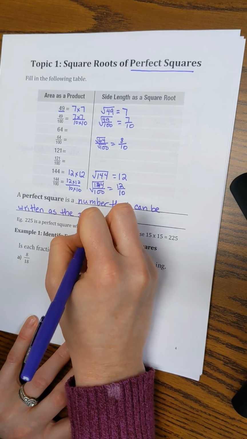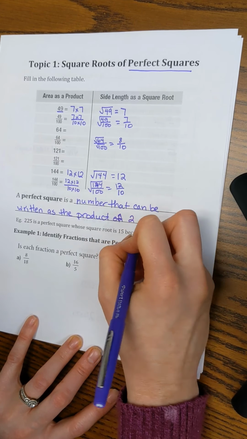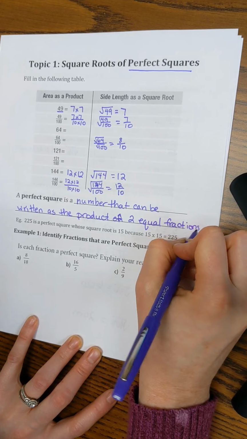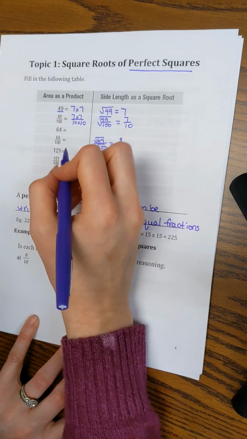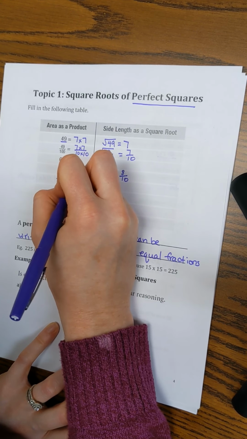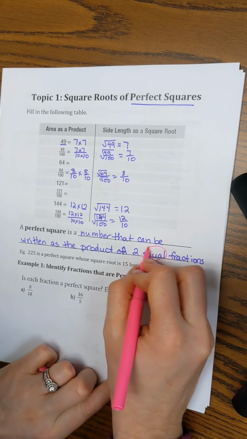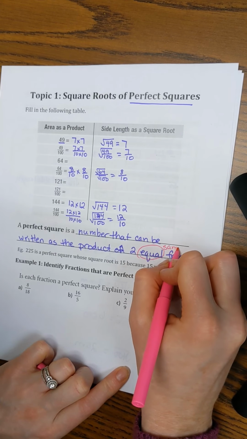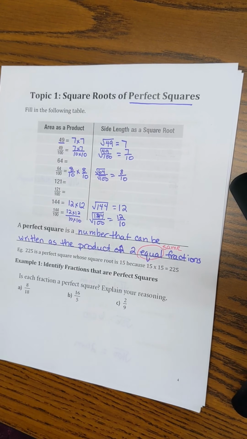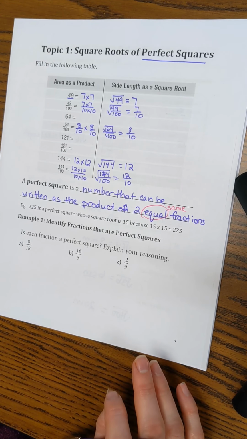So remember what the word product means, of two equal fractions. Okay, so we could break it down into two fractions multiplied by itself. So if I go back up here, I could make this to be 8 over 10 times 8 over 10. Equal in this case, meaning exactly the same. Two exactly the same fractions, if I boil it down to fraction form. So we're going to have to do some steps to figure these things out.